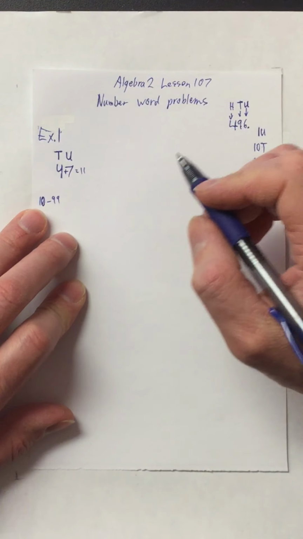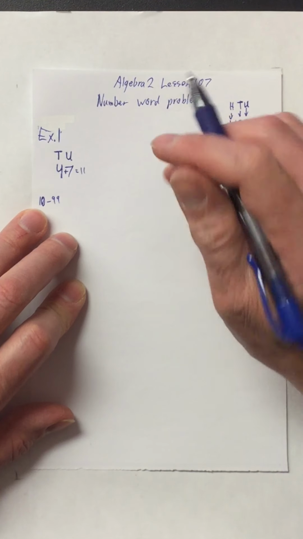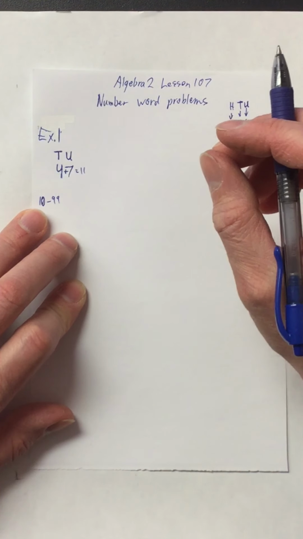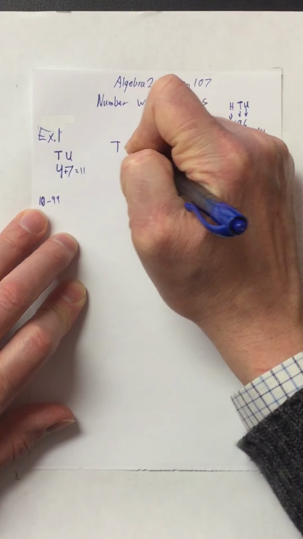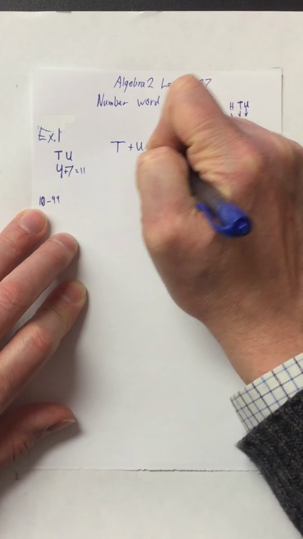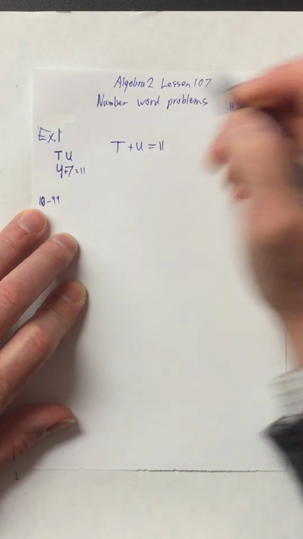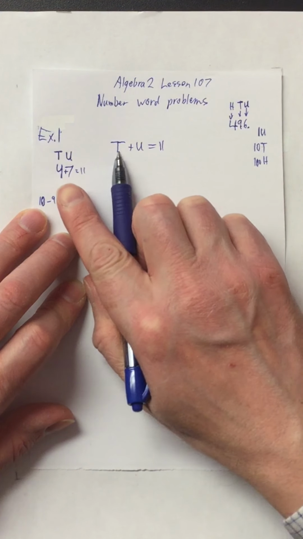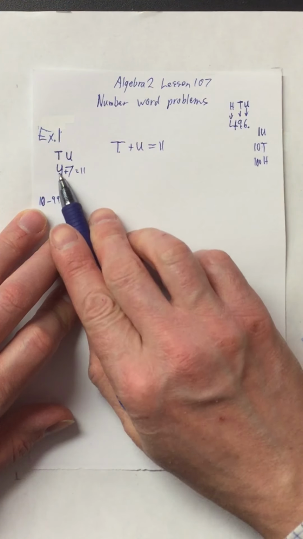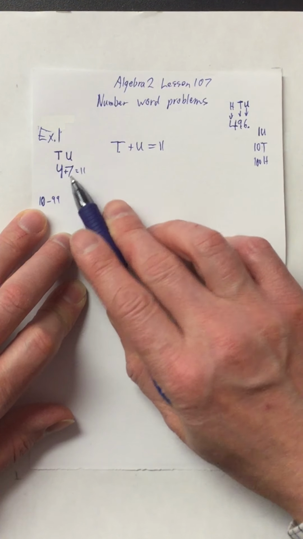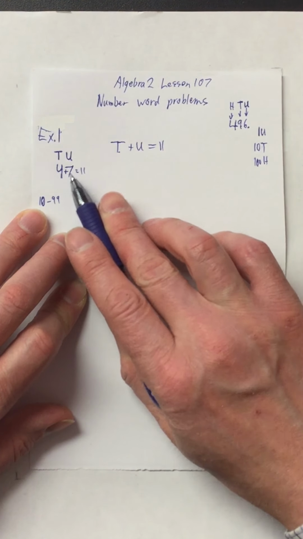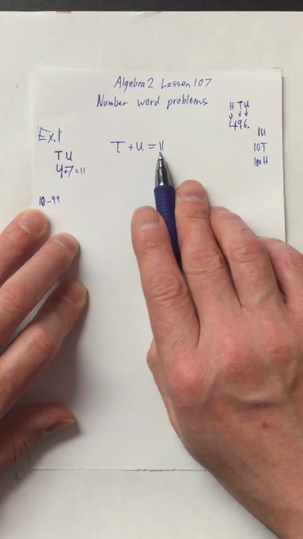However, since we want to write that out as far as that first piece of information, we can write it as T plus U equals 11. So the 4 in the 10 spot plus the 7 in the 1 spot, or the unit spot, add those together, you get 11.